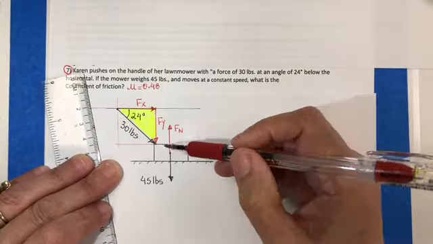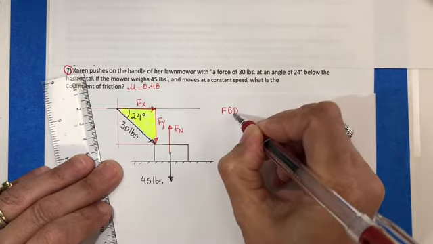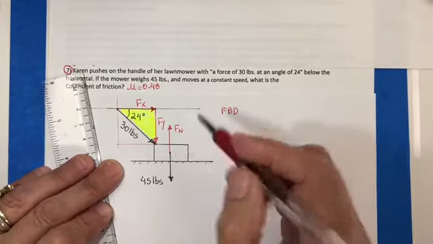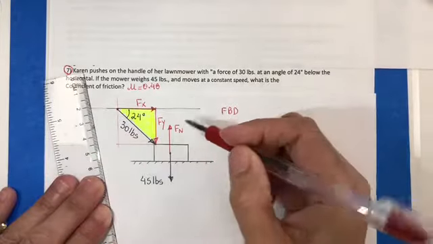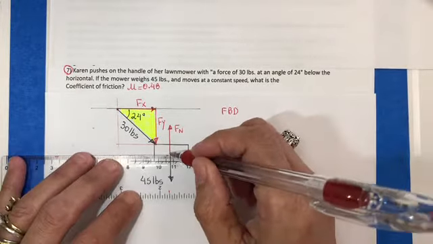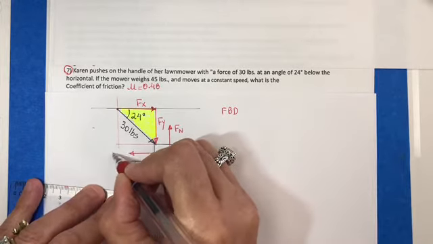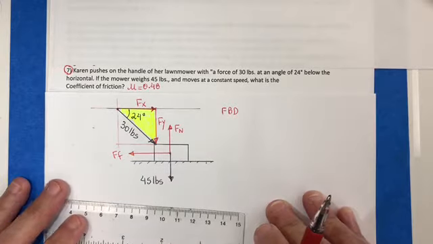So to complete this free body diagram, I need to determine the direction of the friction force. So since the mower is being pushed in this direction, the friction force is in the opposite direction. So I complete my free body diagram.